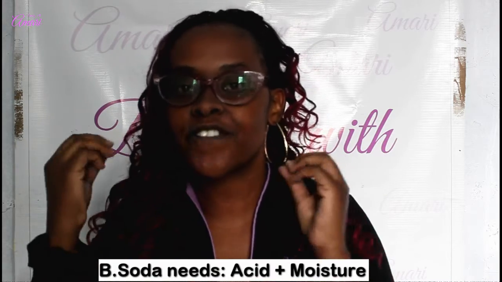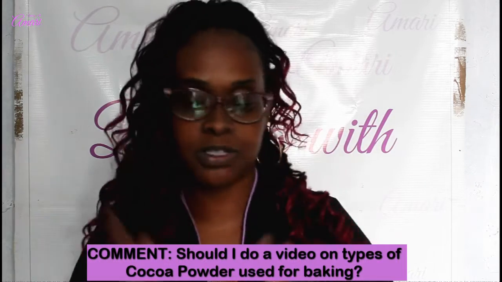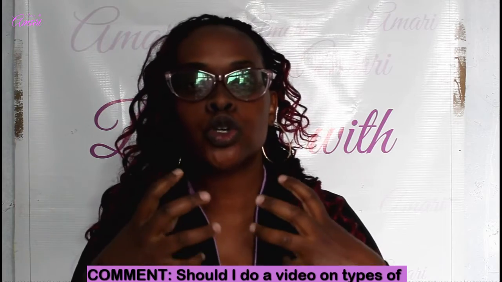Now for it to work effectively, one of the ingredients in your cake recipe has to be an acid. This can be lemon juice, it can be vinegar, it can be something like buttermilk, which is highly acidic, or natural cocoa powder, which is also acidic. And if you guys need me to do a video on the different types of cocoa powder, let me know. So your baking soda can only be used in a cake recipe that has moisture, which most cakes are going to have. They're going to have the eggs or the milk. And they also have to have something that's acidic.